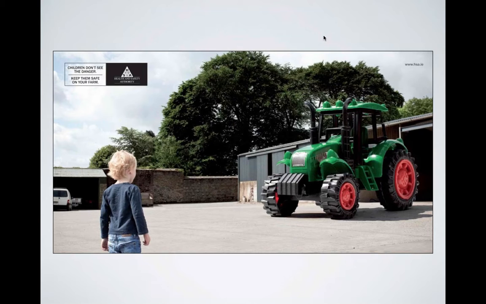And again, we've got the most colorful item in the image is this tractor. It's like a toy tractor made to the size of a real tractor. This represents how the child is seeing this tractor as a big toy. So this would be the dominant element, and probably the child, and then probably this logo with the tagline, "Children don't see the danger, keep them safe from harm." So it creates sort of a triangle of importance.